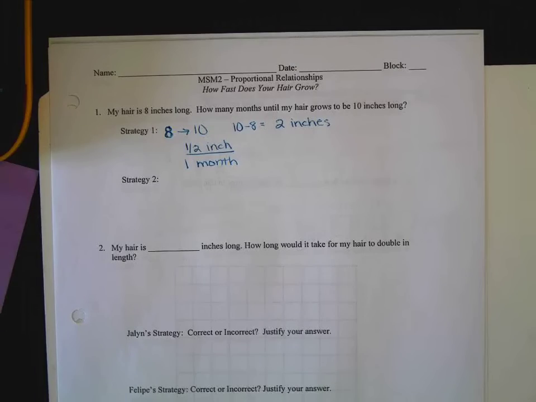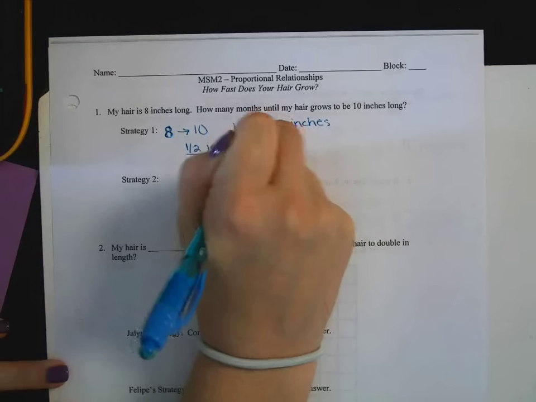Now, if you remember, a proportional relationship is a relationship where we have equivalent fractions, or another word for fractions is ratios. So I want to set up equivalent ratios. If they're equivalent, that means they're equal. So I'm going to put this equal to.